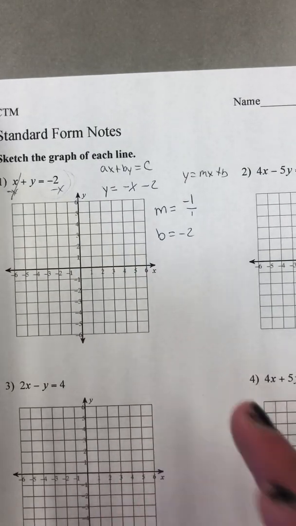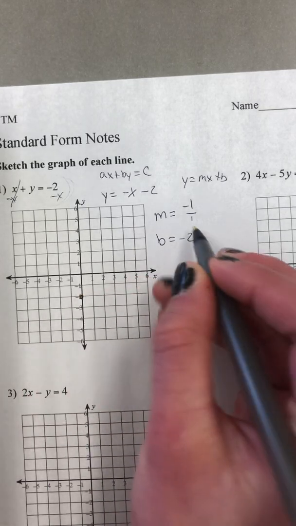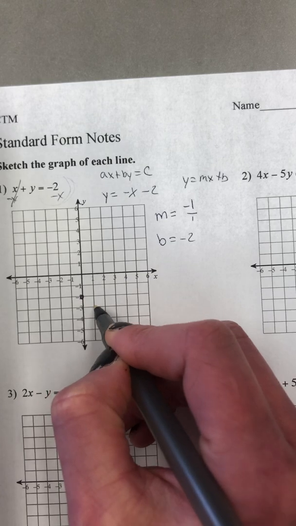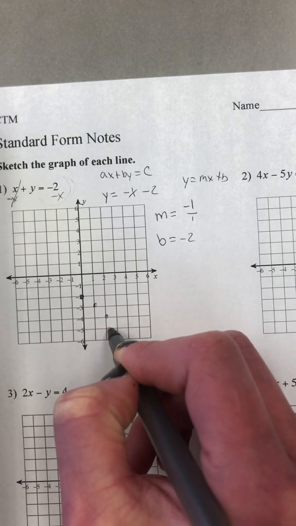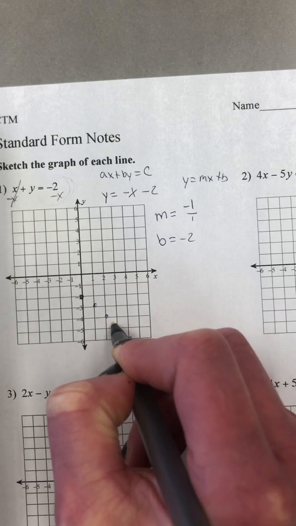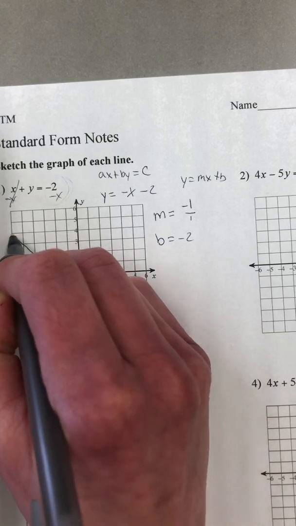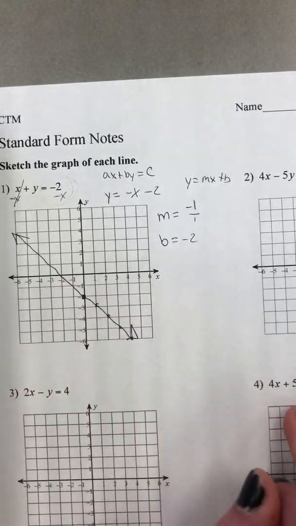So we're going to start off by graphing. We start with our y-intercept, or -2. And our slope is -1 over 1. If it's -1, we're going to go down 1, to the right 1. Down 1, to the right 1. And we always start from the next point. This is going to be my line. Don't forget to add your arrows to show that it goes on forever.